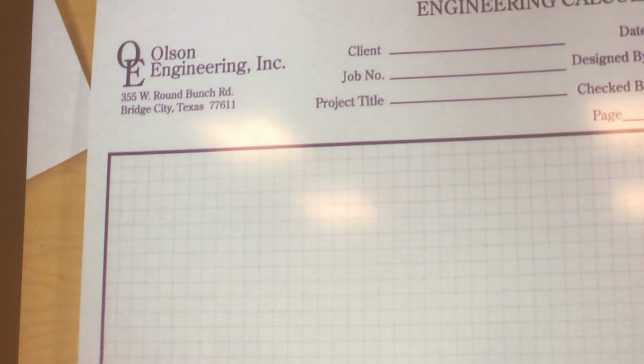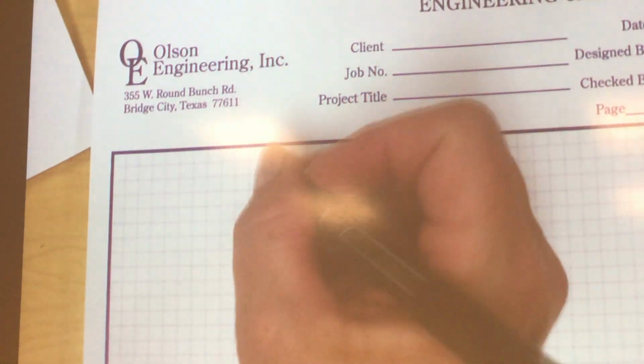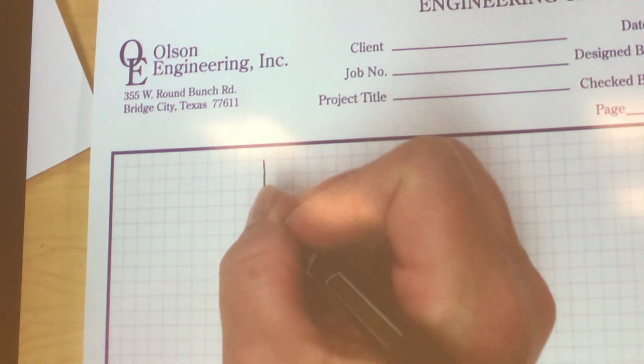All right, so let's go back to our graphing problems. All right, so here we go. Draw you another graph. We're going to do 2 graphs.